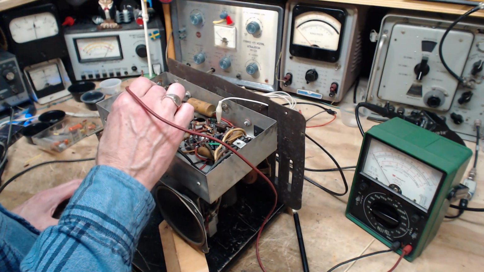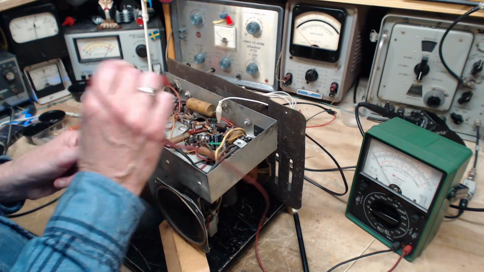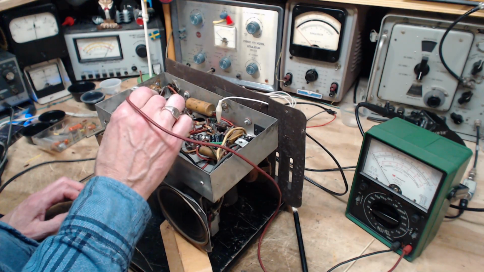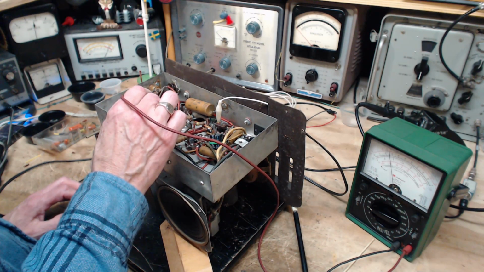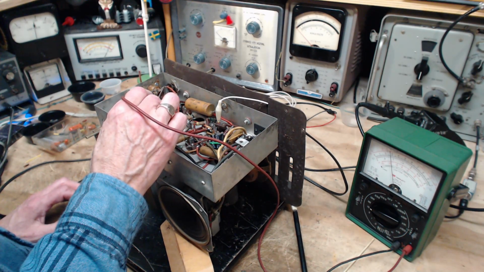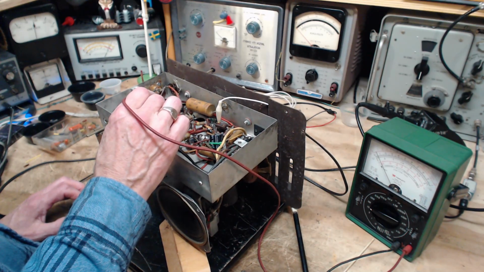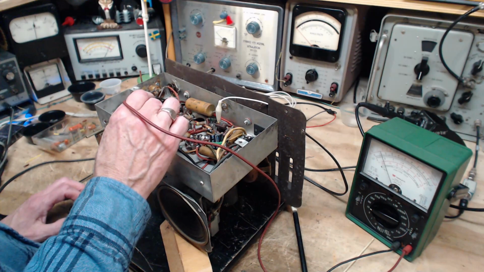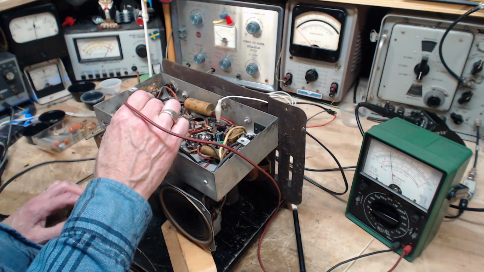What about the other side of this resistor? So this would be on the detector side. Oh, that's pretty interesting. How does that happen? How do you get a lower voltage on the input side of the resistor than on the output side? Wow, that is interesting.